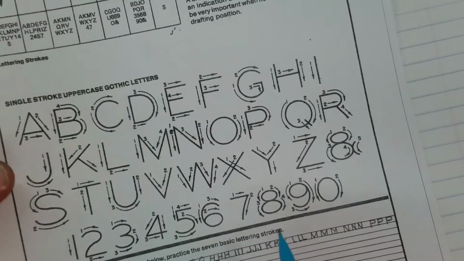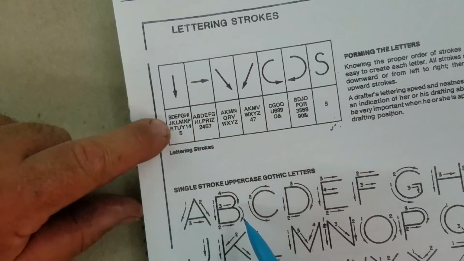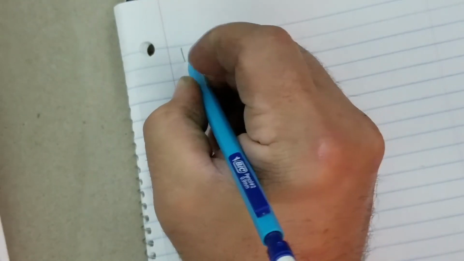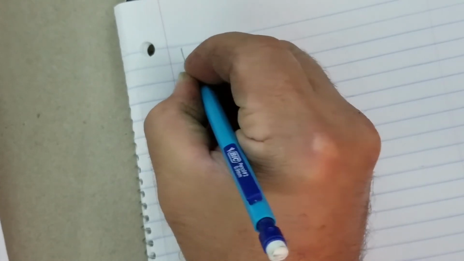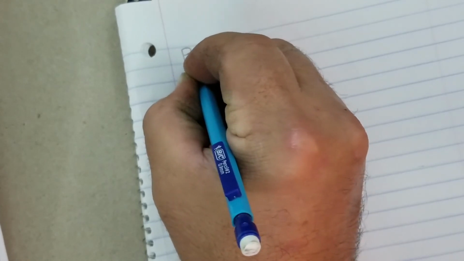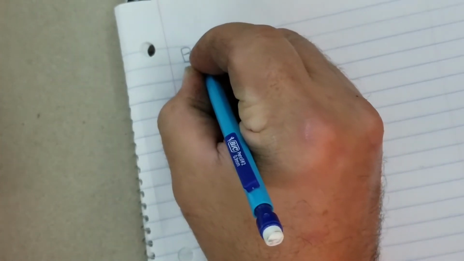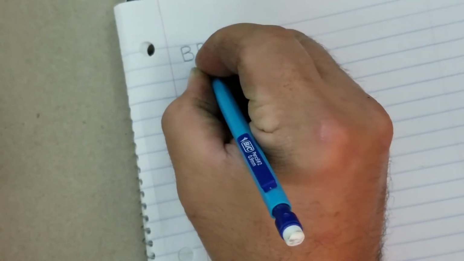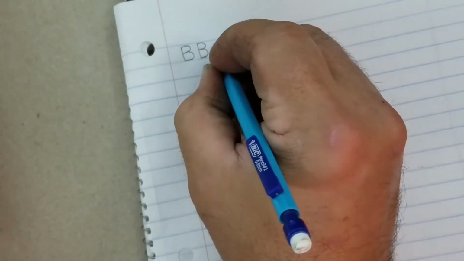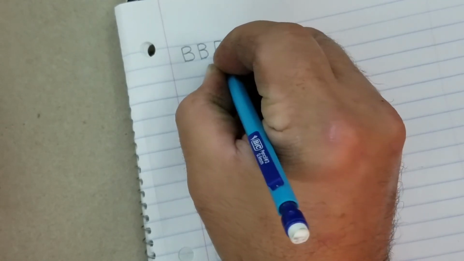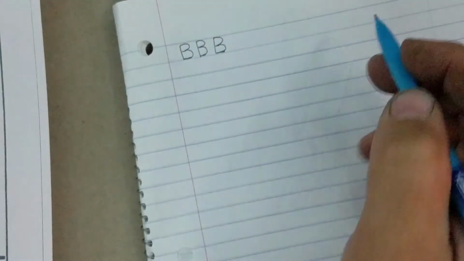And again, for following the rules, I can start at the top and I can do the letter B. Down, over, over, curve, and connect. Down, over, over, around, and connect. Okay, and then you would continue on with that.